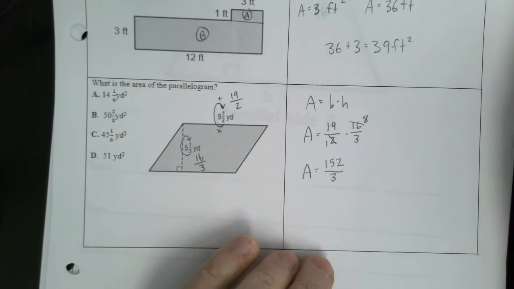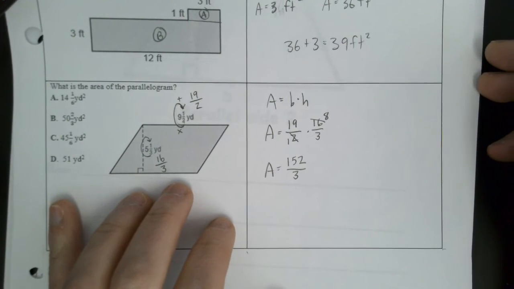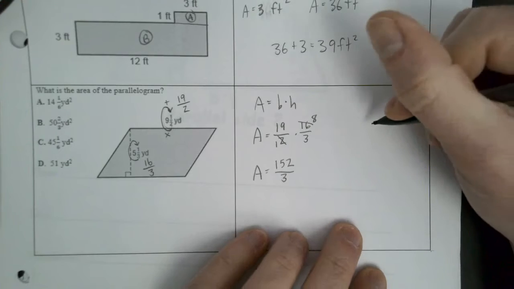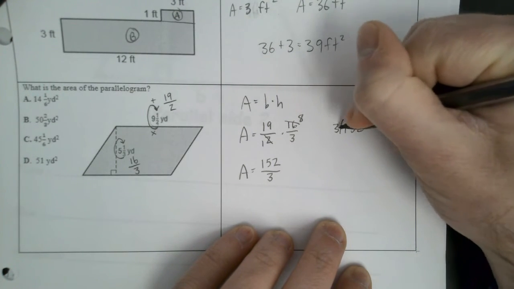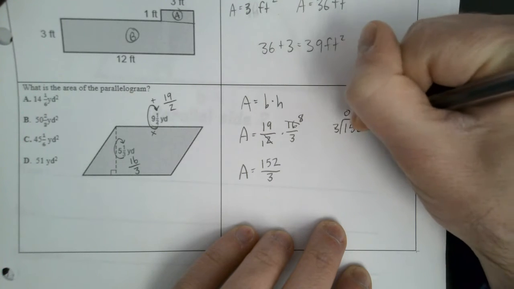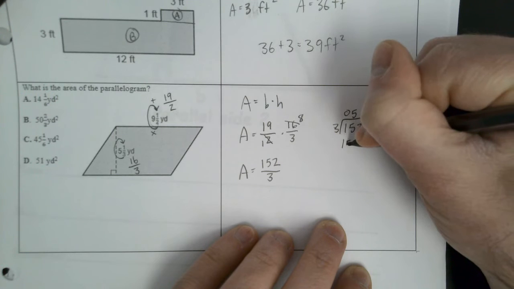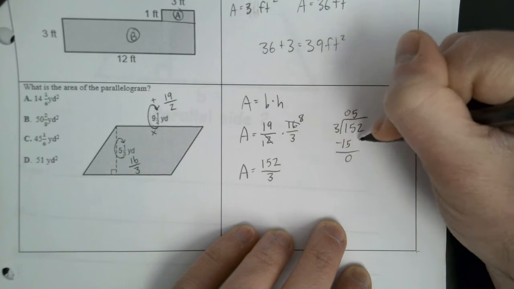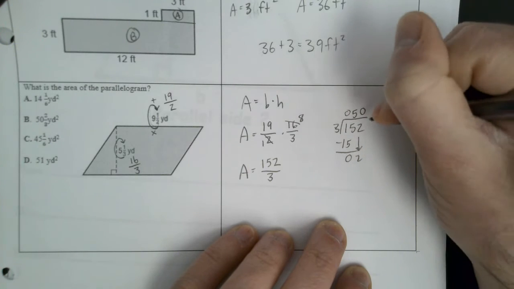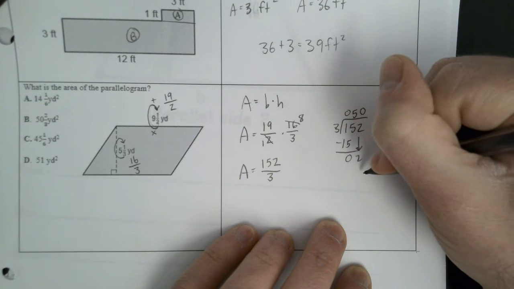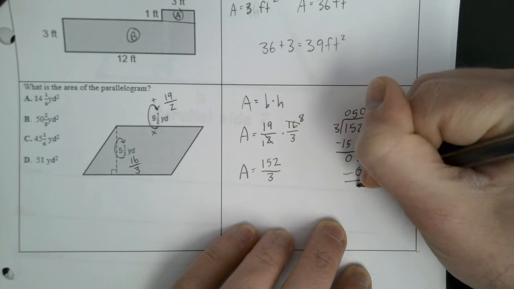Okay. Now, if you're unsure of how to do this, what you could do is top in the box. We'll put 152 in the box, divide by 3. 3 goes into 1, 0 times. 3 goes into 15, 5 times. 5 times 3 is 15. You get 0, bring down the 2. 3 goes into 2 0 times. 0 times 3 is 0. Bring down the 2.